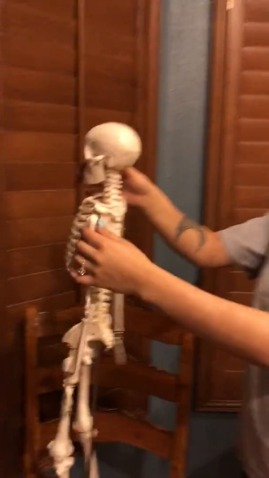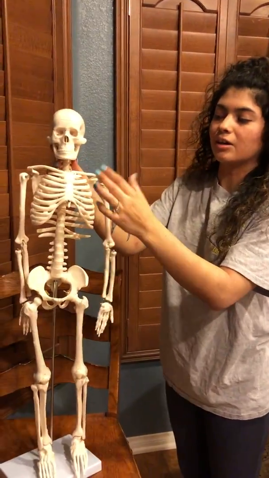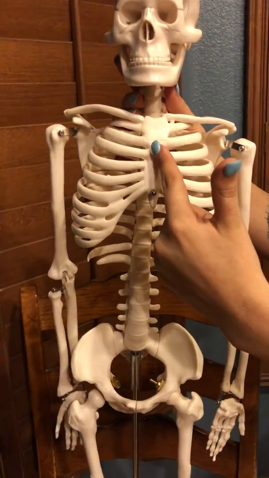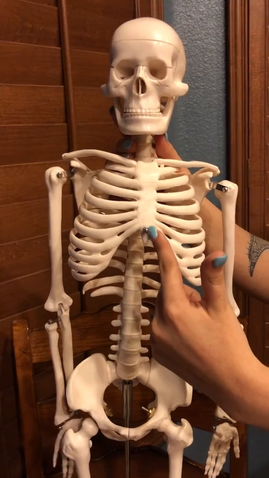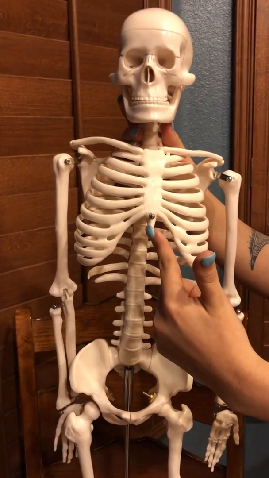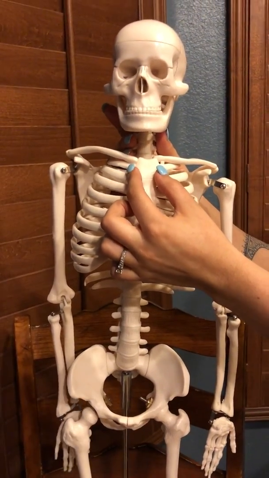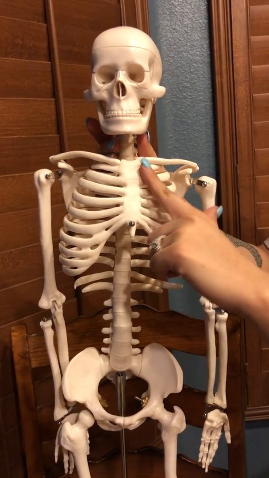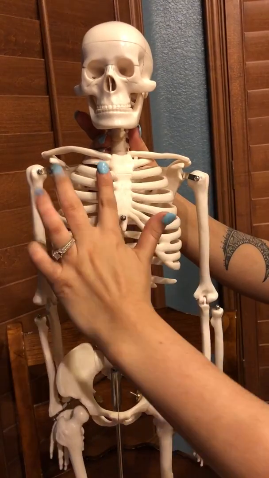We're going to turn back around and talk about the thoracic cage. This is the body of the sternum, the manubrium of the sternum. These are the true ribs.